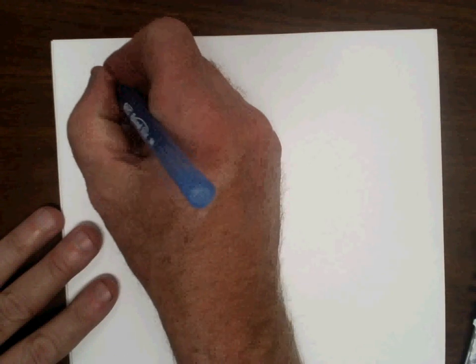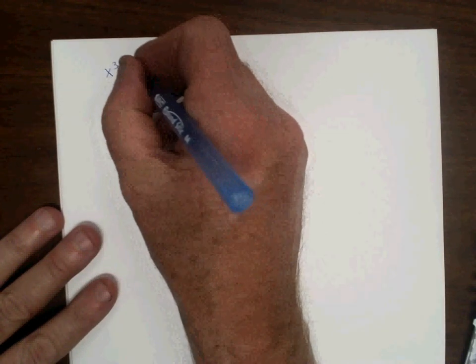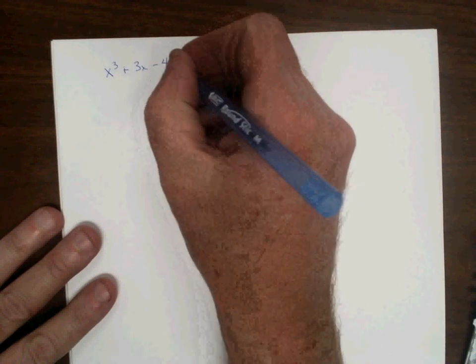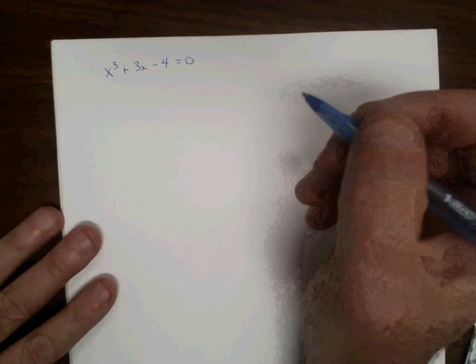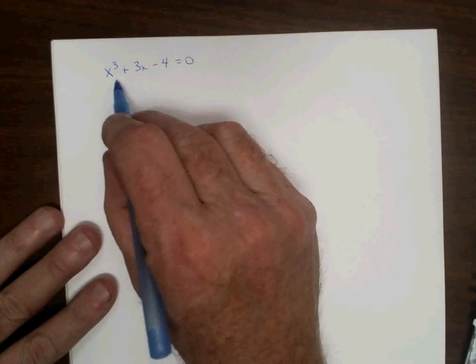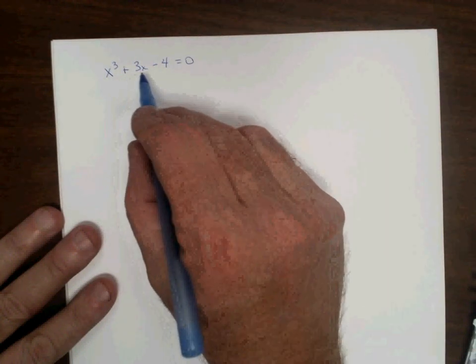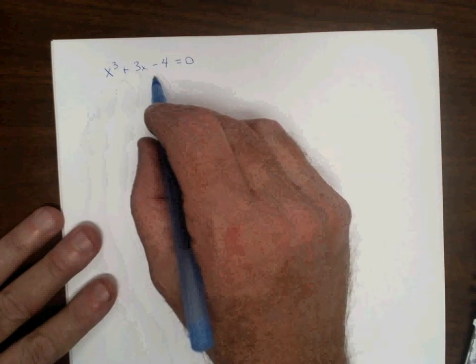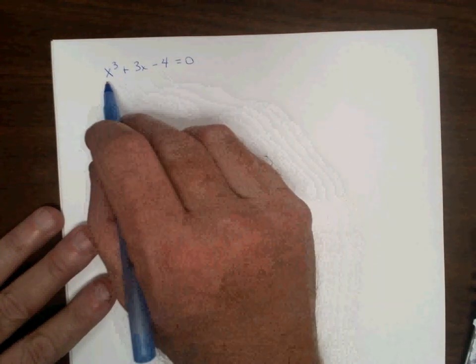Then let's say we have the equation x cubed plus 3x minus 4 equals 0. This is not a quadratic, so we can't factor it using quadratic techniques. We don't know how to factor this, but it doesn't have an even number term. We can't use grouping.